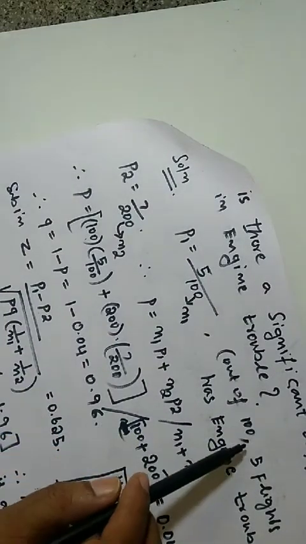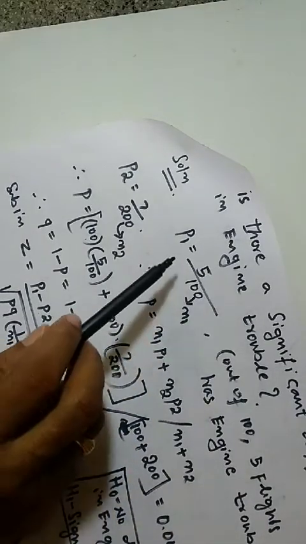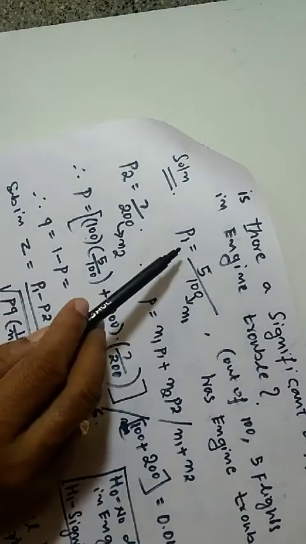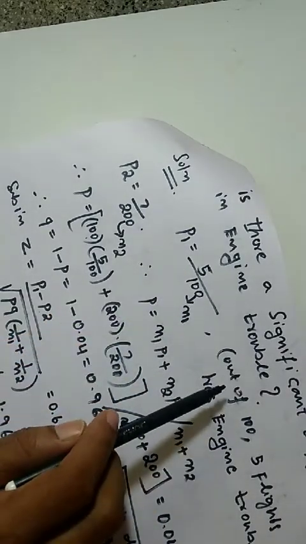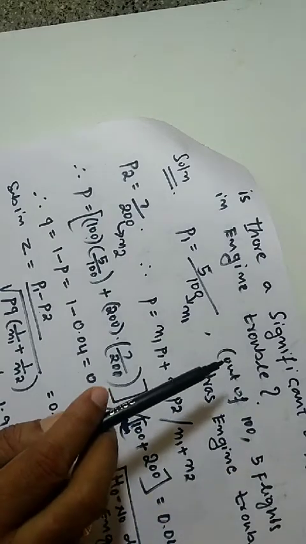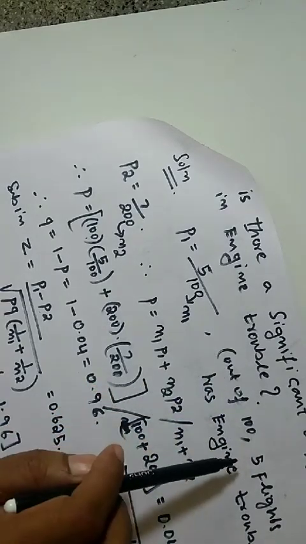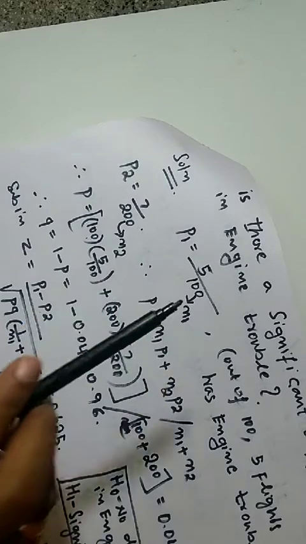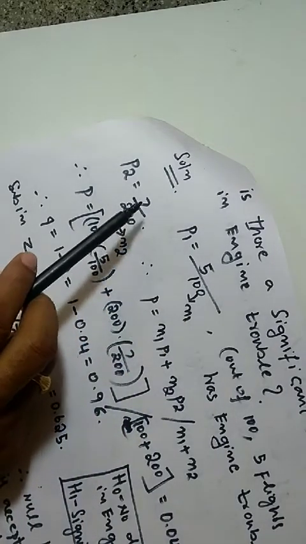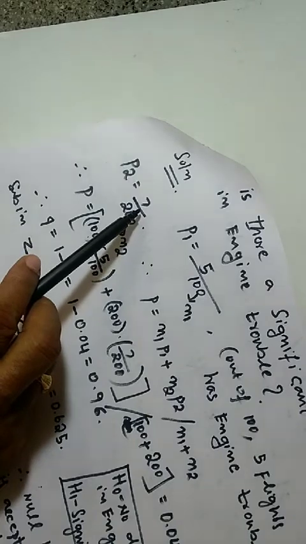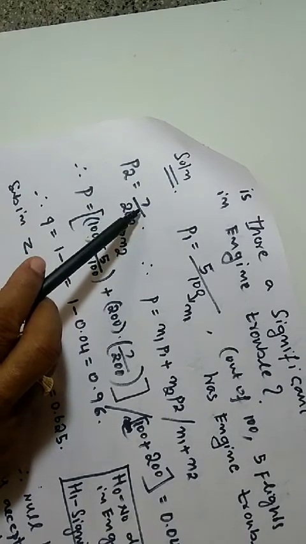Now out of 100, 5 flights have engine trouble, so therefore P1. The samples are drawn from different categories, because there are two types of aircraft. One is type A aircraft, another one is type B aircraft. So therefore I have to apply a different formula. P1 is equal to 5 by 100. Similarly, out of 200 flights, 7 show trouble, so P2 is equal to 7 by 200.